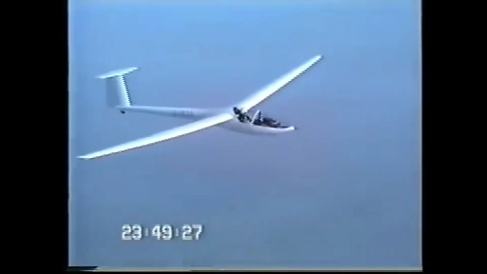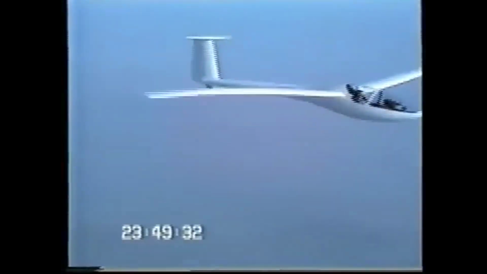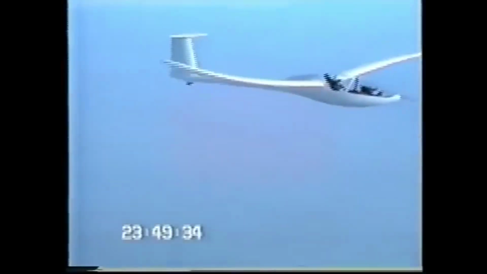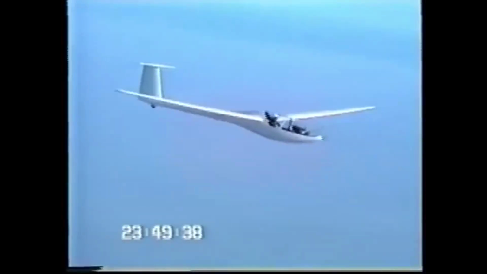Es geht los. 150, 148, 145, 142, 140, 135, 130.